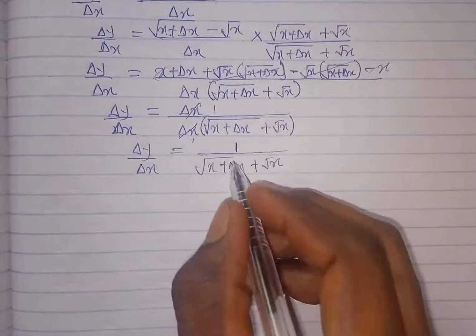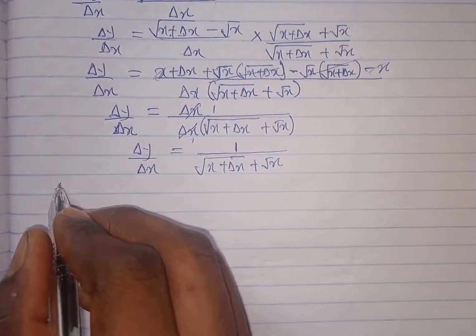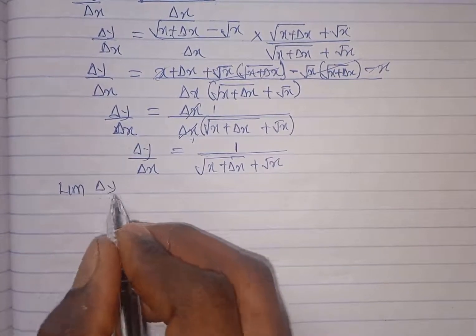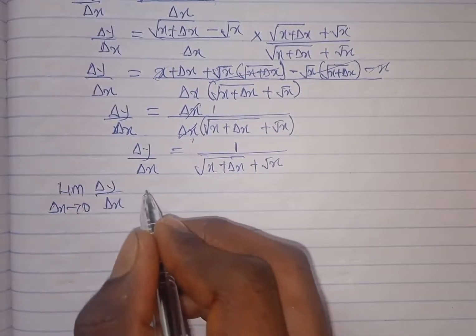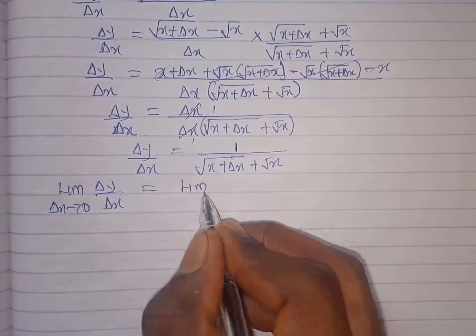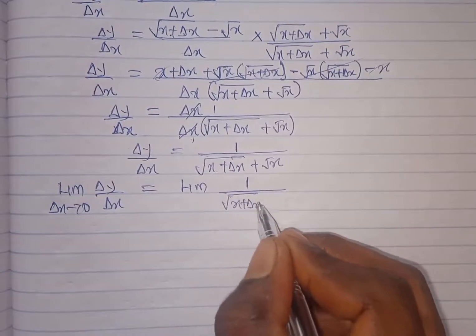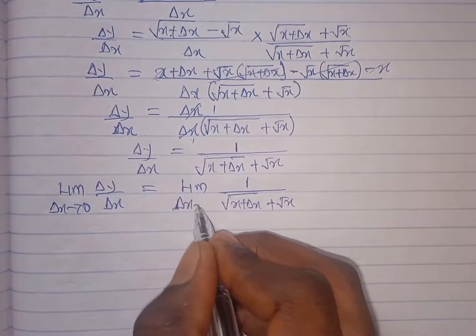So the next thing you do is you take the limit. So when you take the limit of this, you are going to have the limit of change in y over change in x as change in x approaches 0 will be equal to the limit of 1 over square root of x plus change in x plus root x as change in x approaches 0.